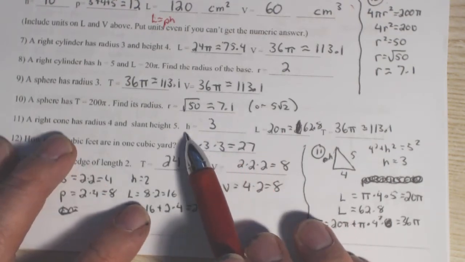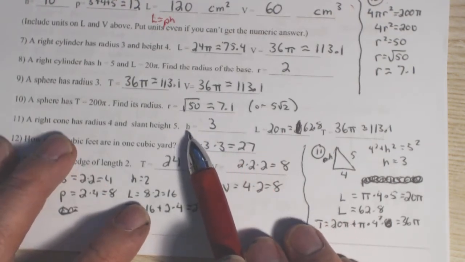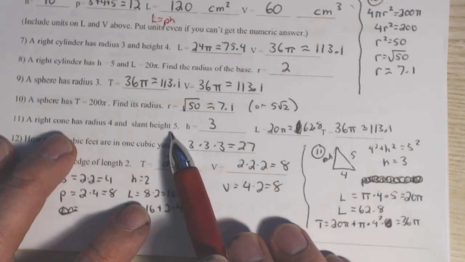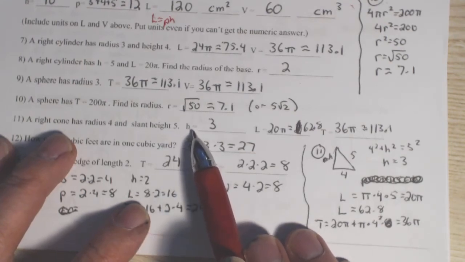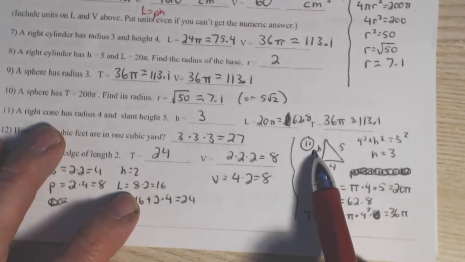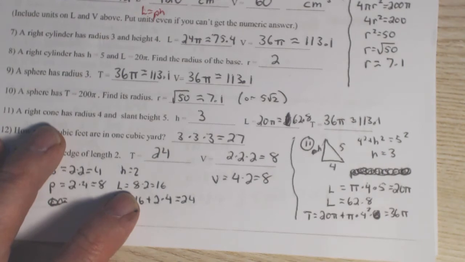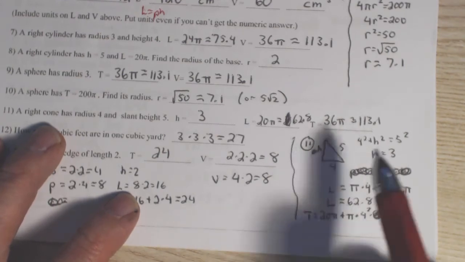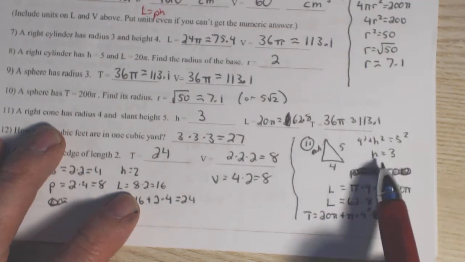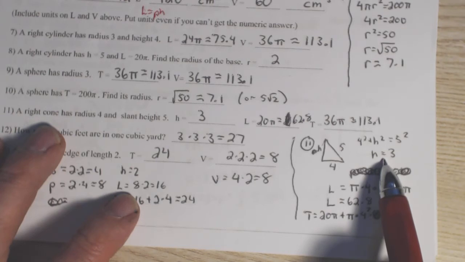On 11, we've got a cone problem. And we're given the radius and the slant height. Now we have to find the height on that guy, and we should know that the radius, the height, and the slant height are on a right triangle, always on cones. So we're going to go 4 squared plus h squared equals 5 squared, and h is going to work out to be 3.